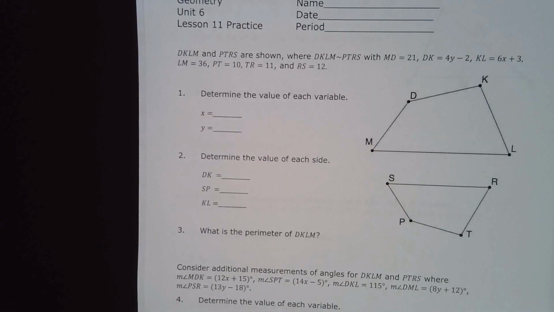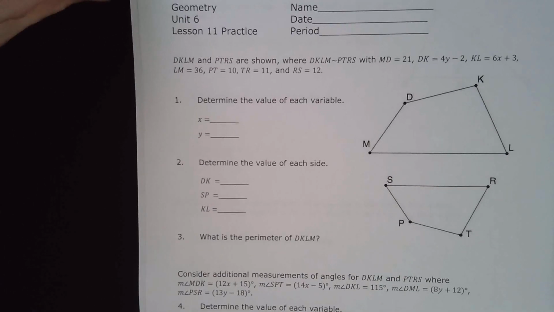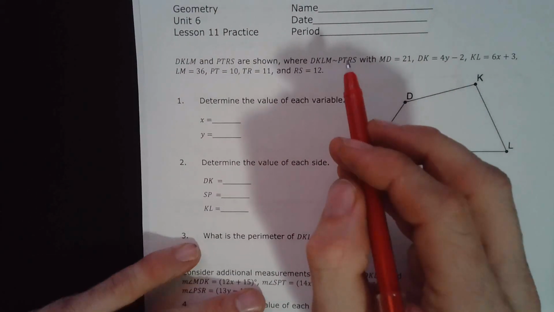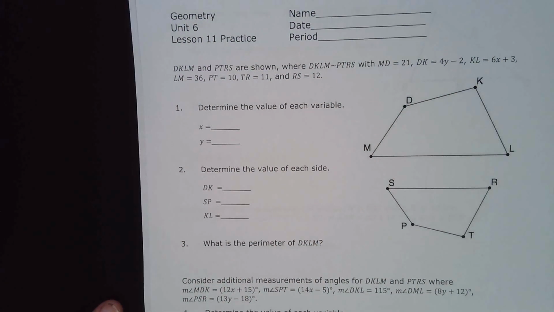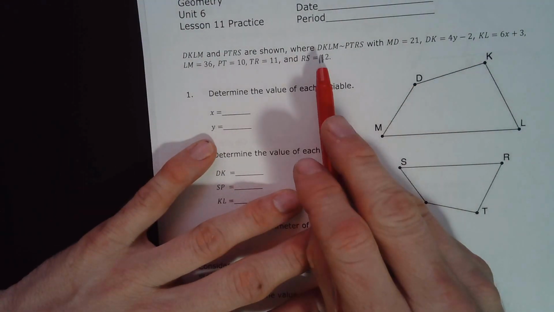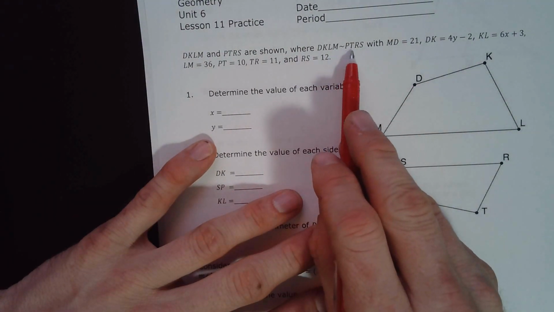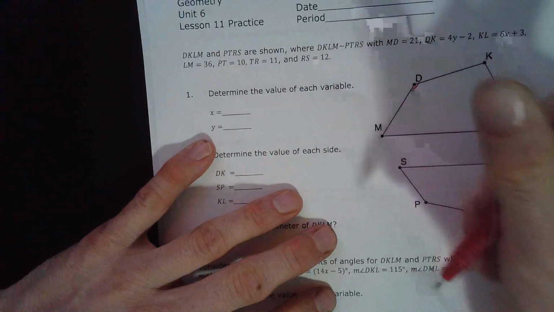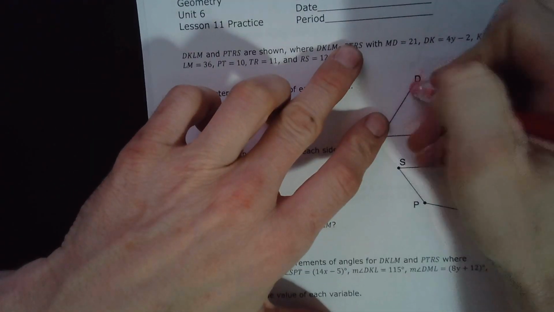Alright, so we've got Unit 6 Practice 11, and we have some similar polygons, quadrilaterals here. The biggest key is that I've got DKLM and PRTS are similar, so I'm going to name these like this.